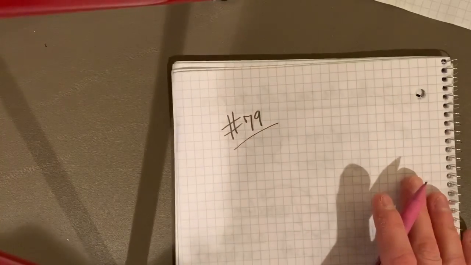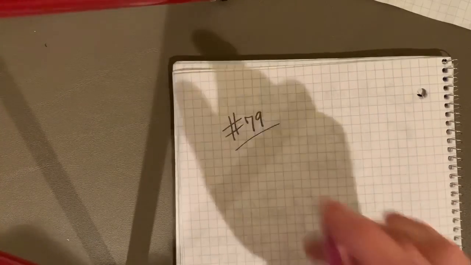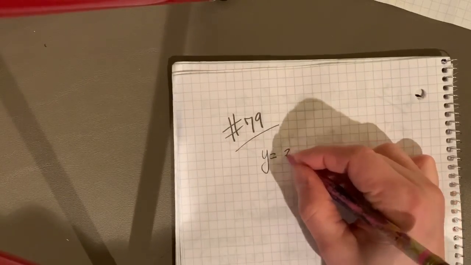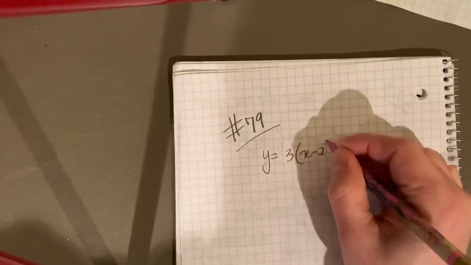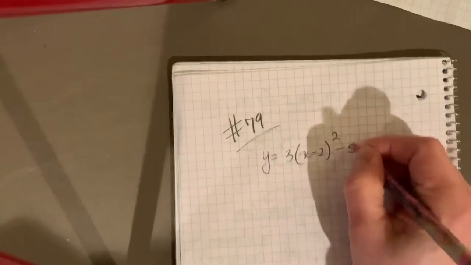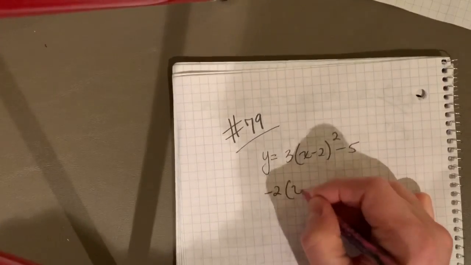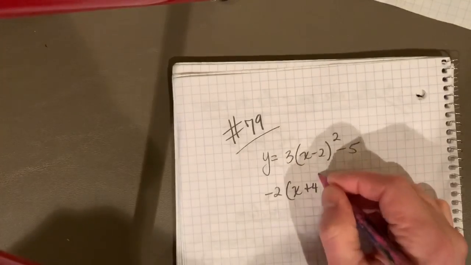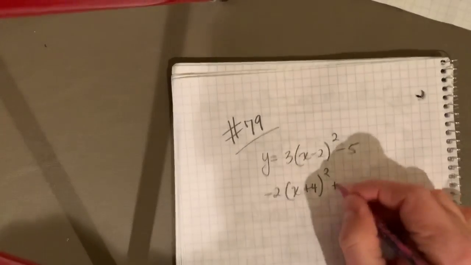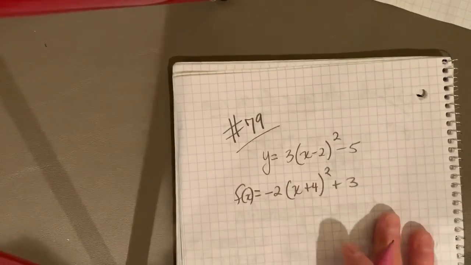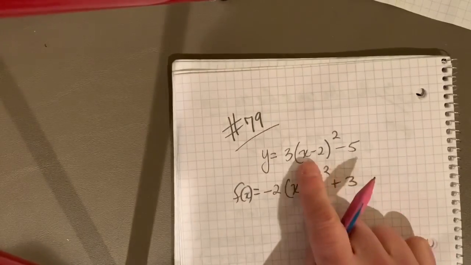They're going to present you with a few different quadratics. There's going to be this one, and there's going to be this one. You should be able to get the vertex from each of these.